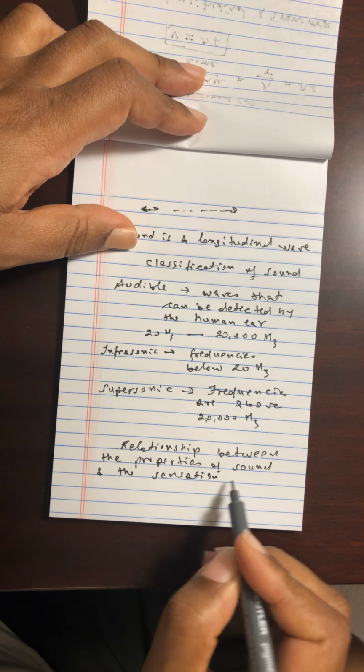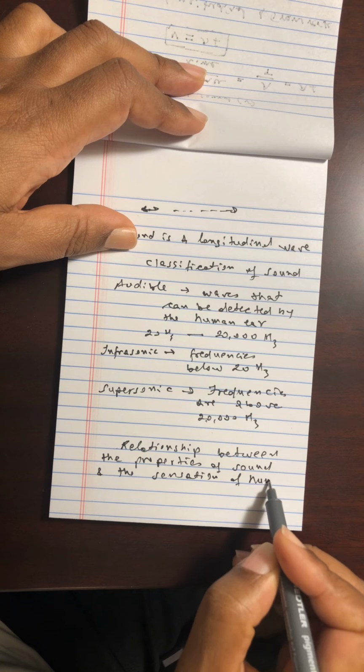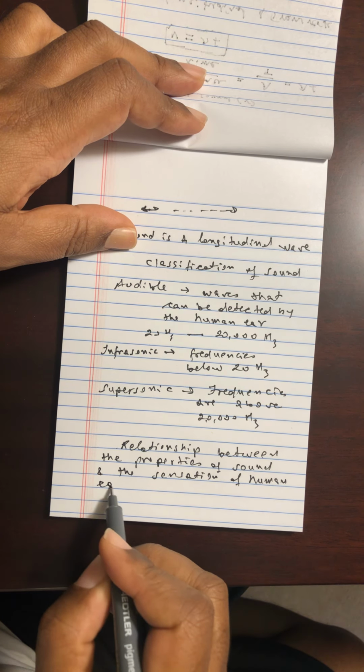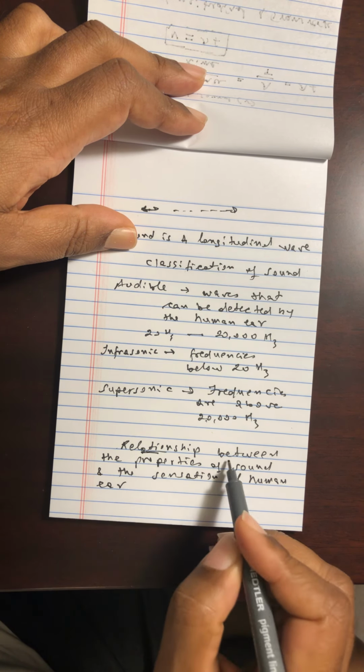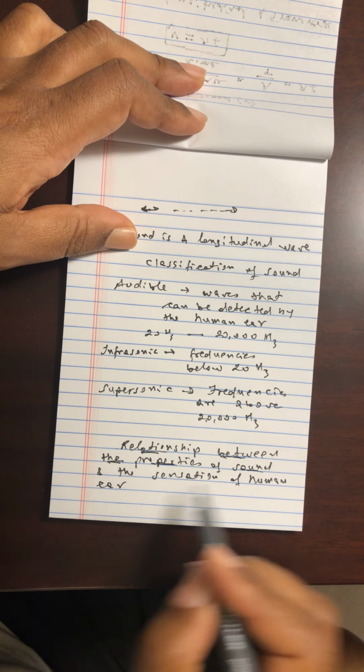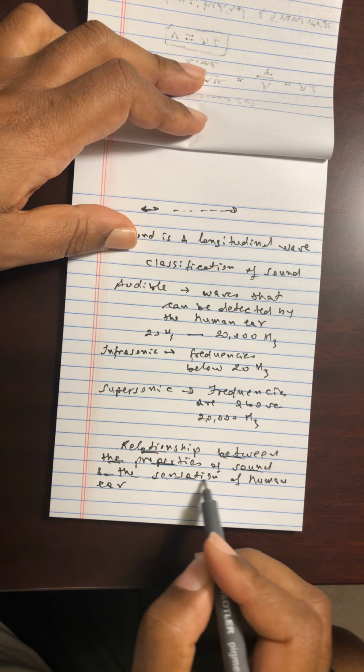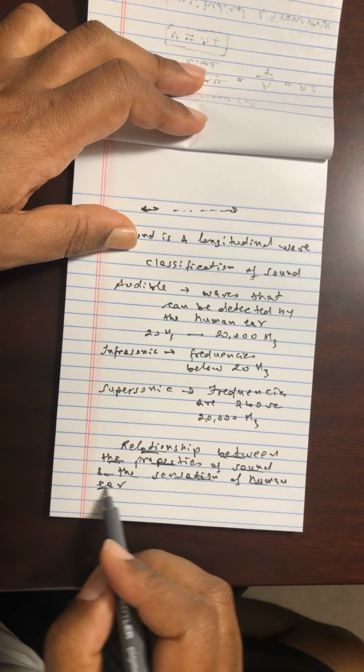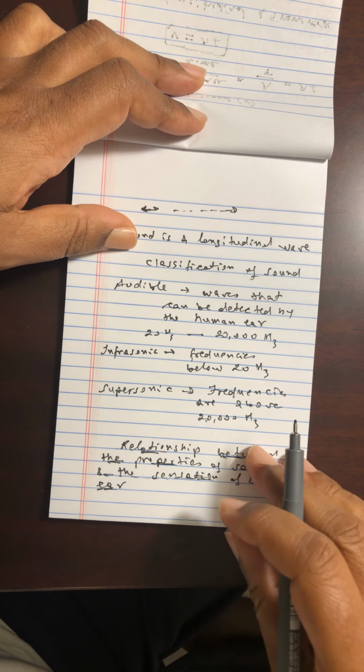There are two kinds of sensation of the human ear, and they are loudness and pitch.